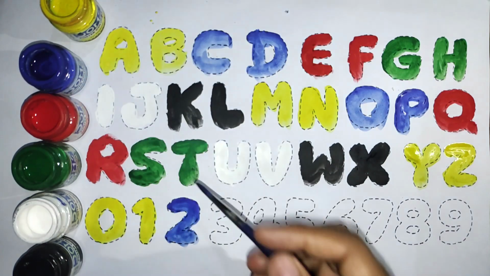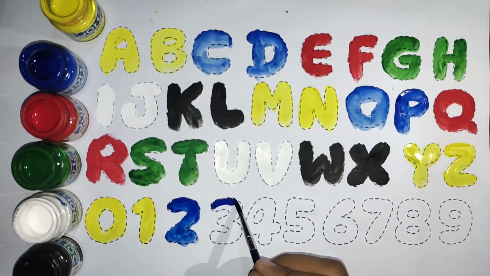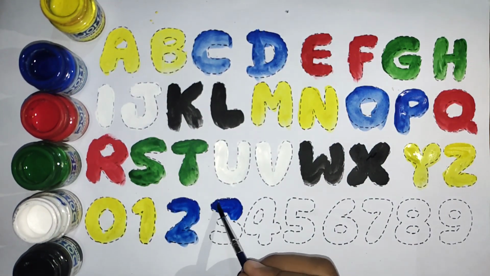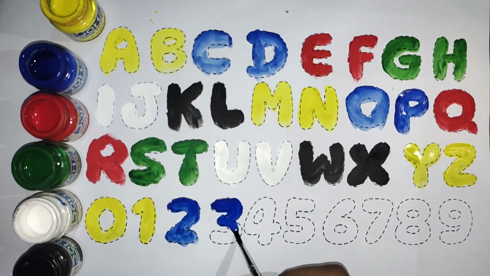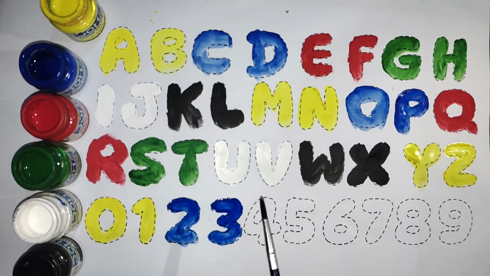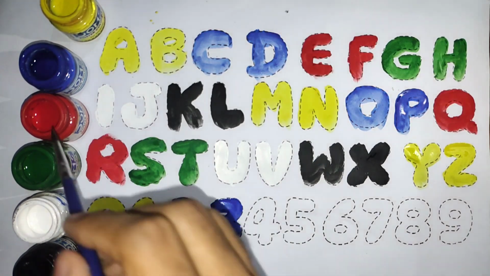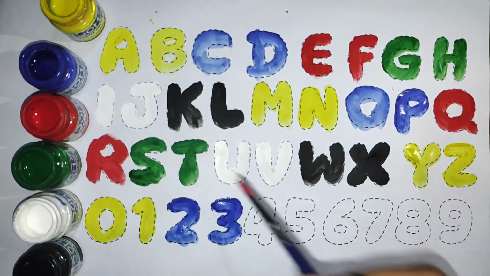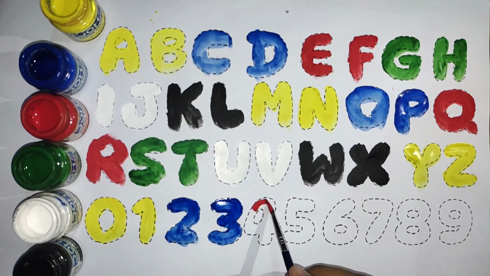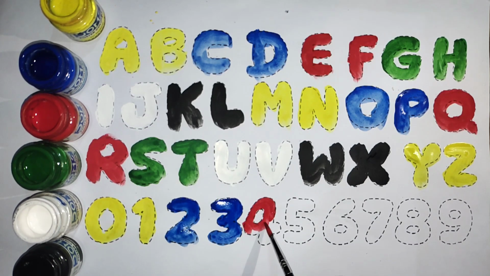Again we using blue color. Three. Now we draw and coloring the number of 3. Kids, the next number is 4. Four. Kids, now we using red color. Four.